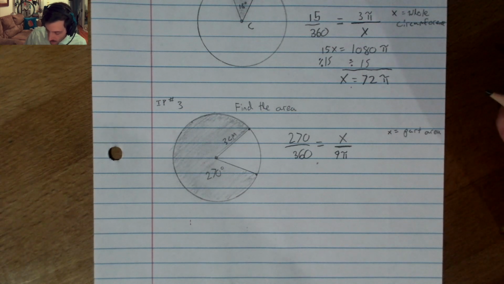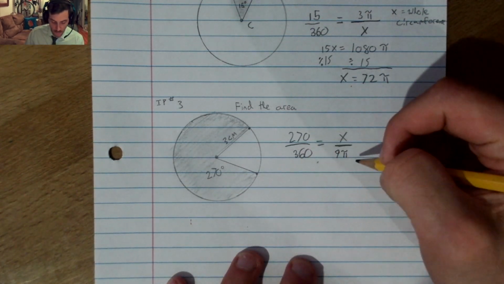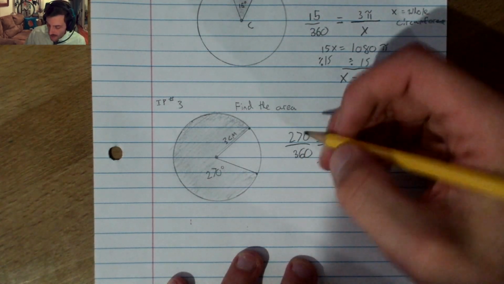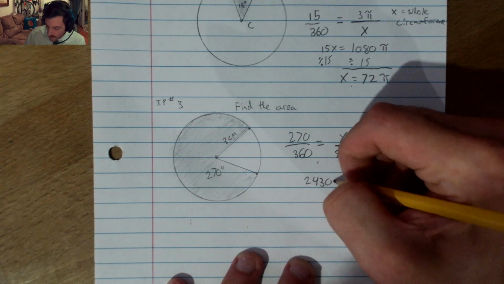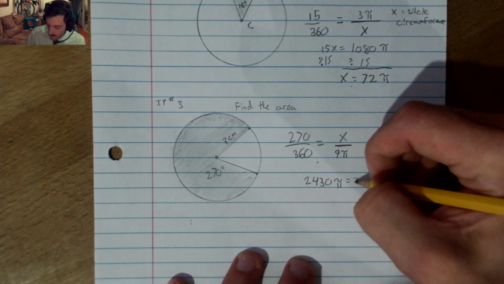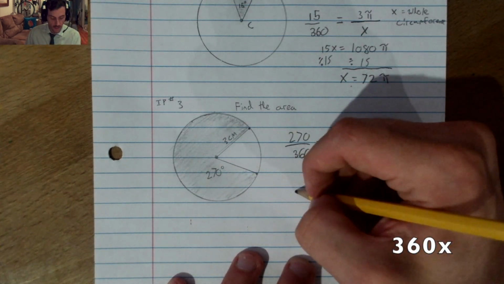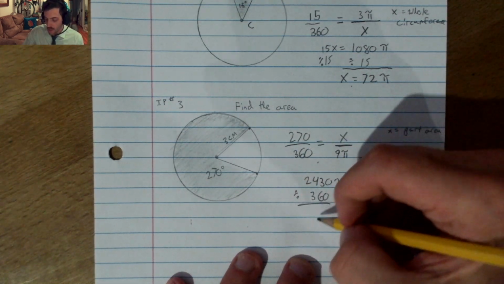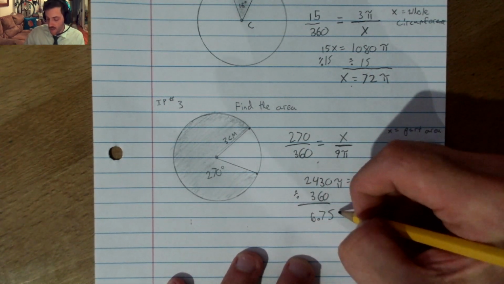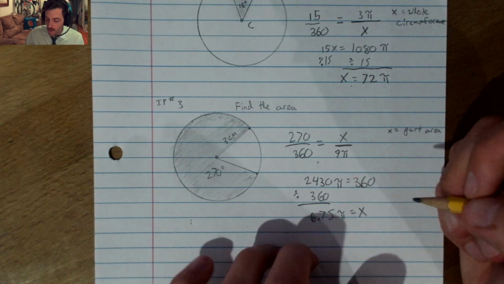The last thing that we have to do is essentially cross multiply, and then we are able to finish up with our question. We do 270 times 9 pi, we get a value of 2430 pi equal to 360x. We divide out our 360 and we get 6.75 pi equal to our x.